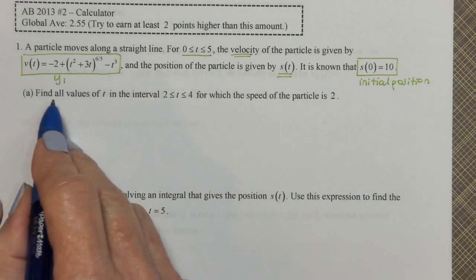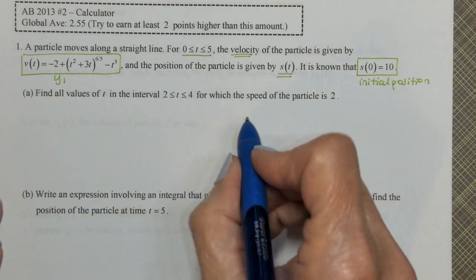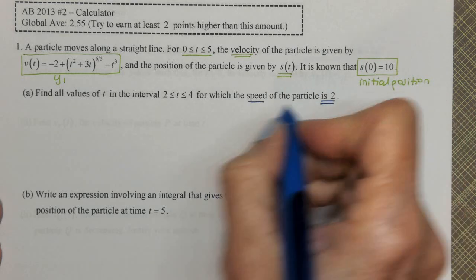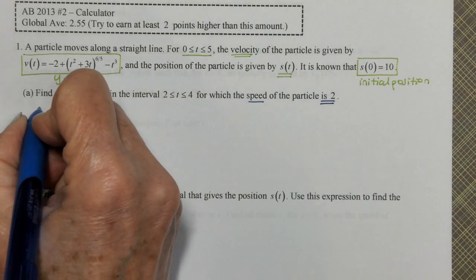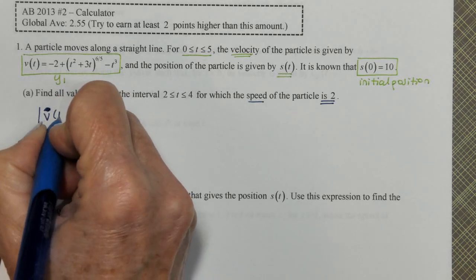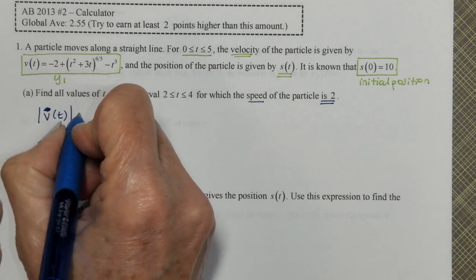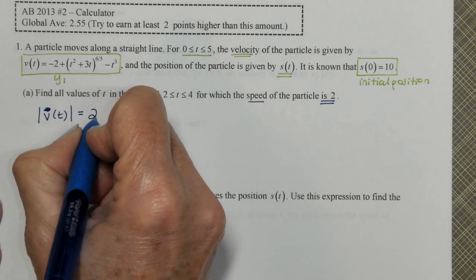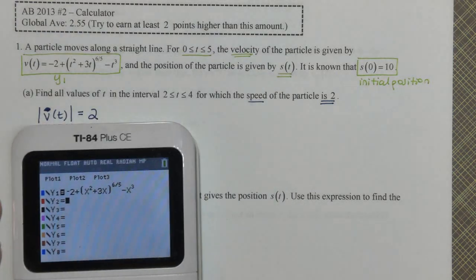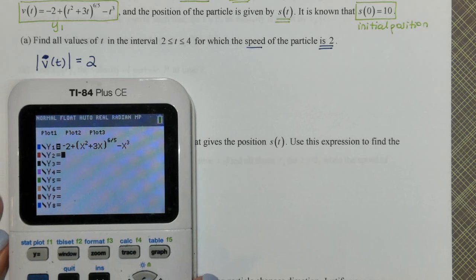Find all values of time between 2 and 4 for which the speed is 2. Well, speed is the absolute value of velocity. Oops, it's not a vector. Speed is the absolute value of velocity, and we want to know when is that 2. And we have a calculator to help us. So when is speed 2?